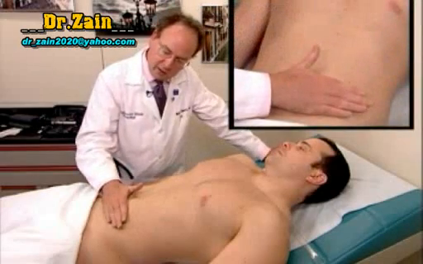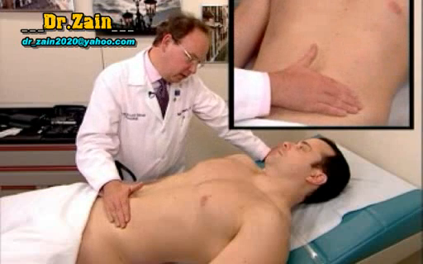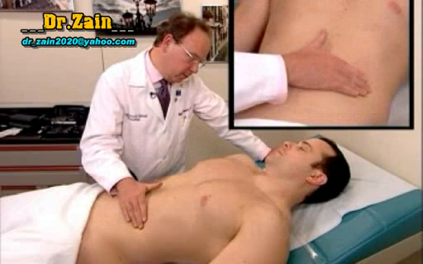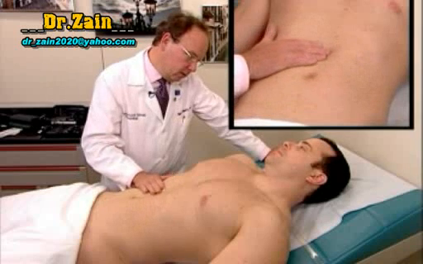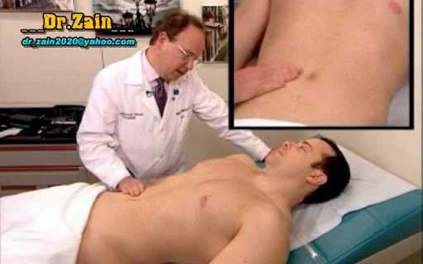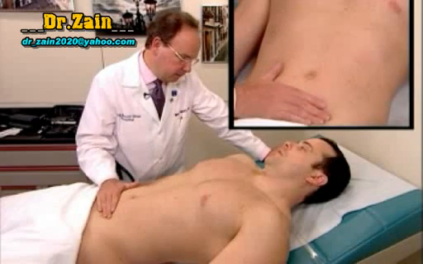So by placing my hand gently on the abdomen, I'm going to look at the patient's face and ask, any tenderness here? No. What about over here? No. Any tenderness here? No. Over here? Nope. Here? Nope. Any tenderness here? Mm-mm. And over here? No. And finally here? No.